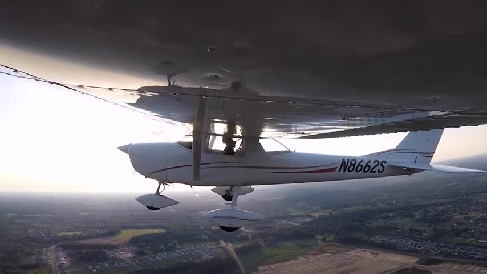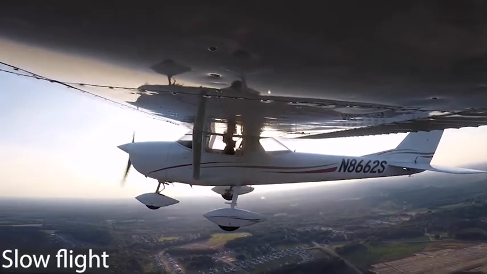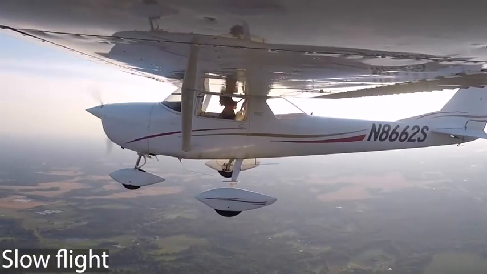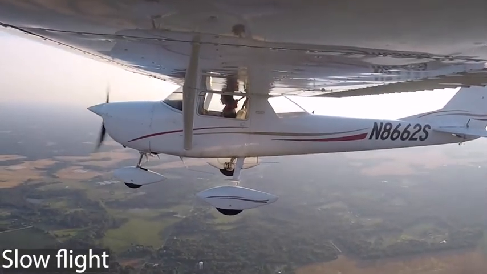I decided it was smooth enough to practice my maneuvers, so I headed out towards the practice area. The first maneuver I practiced was slow flight. The name is pretty self-explanatory. You just fly the airplane at the slowest airspeed you can without letting it stall.